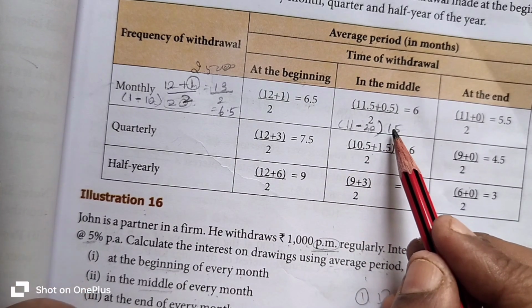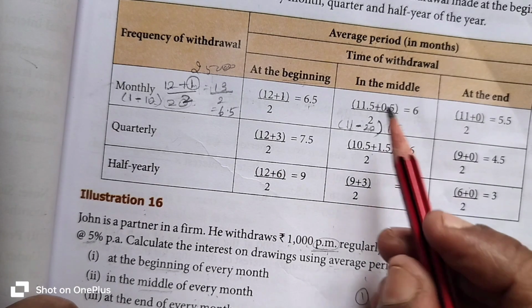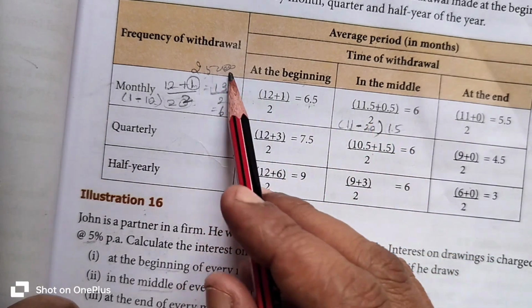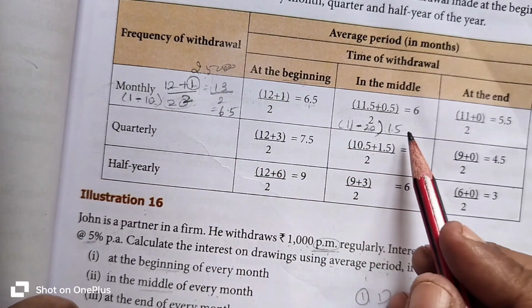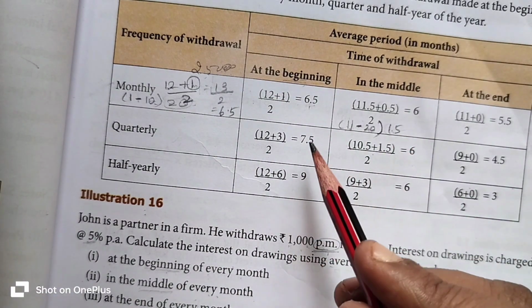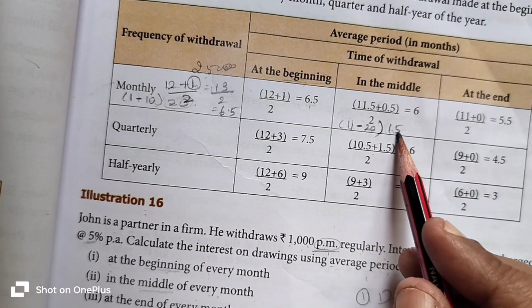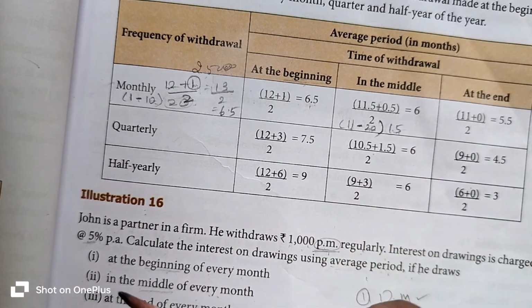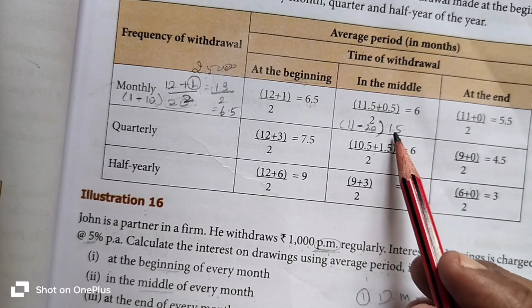So on the 15th of every month, Kavita takes 2,500 rupees from her business, and for that she has to pay interest.